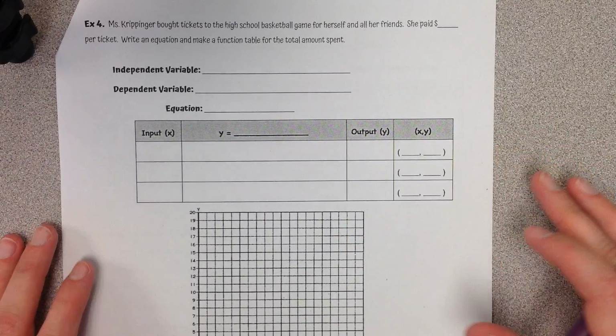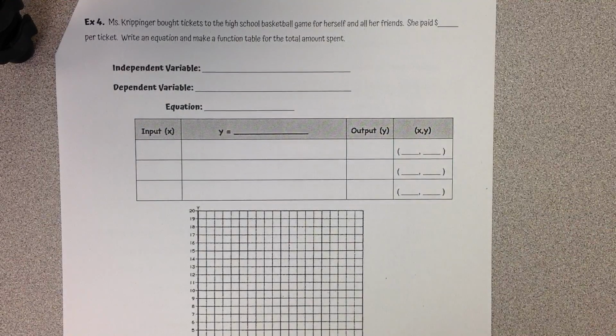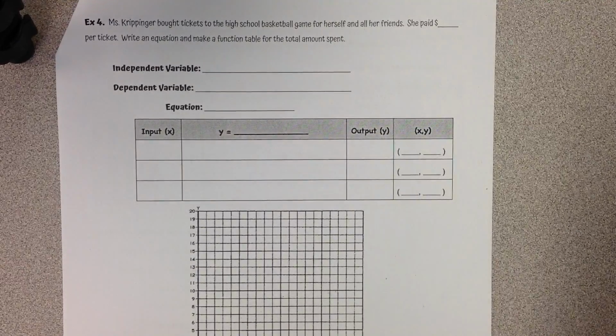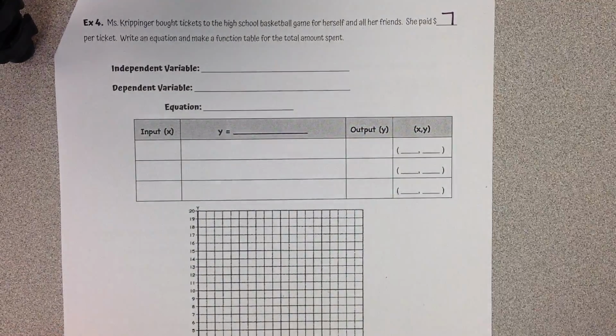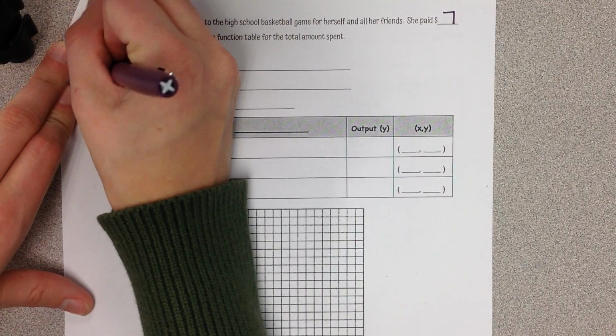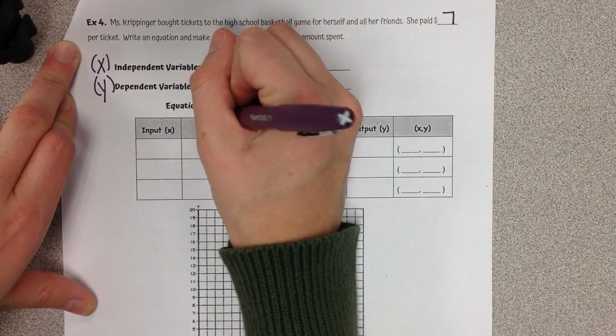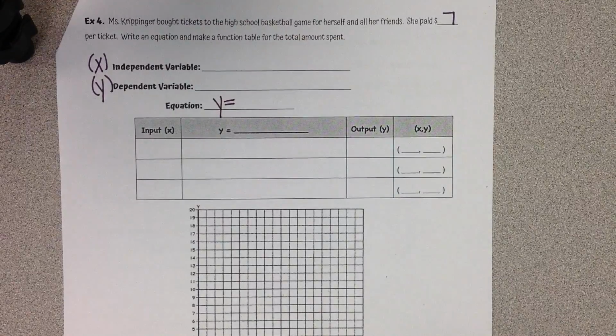together. So Miss Cribbage bought tickets to the high school basketball game for herself and all of her friends. She paid $7 per ticket. Write an equation and make a function table for the total amount spent. So first thing, again, I'm labeling my independent should be X, my dependent should be Y. The equation should be Y equals.